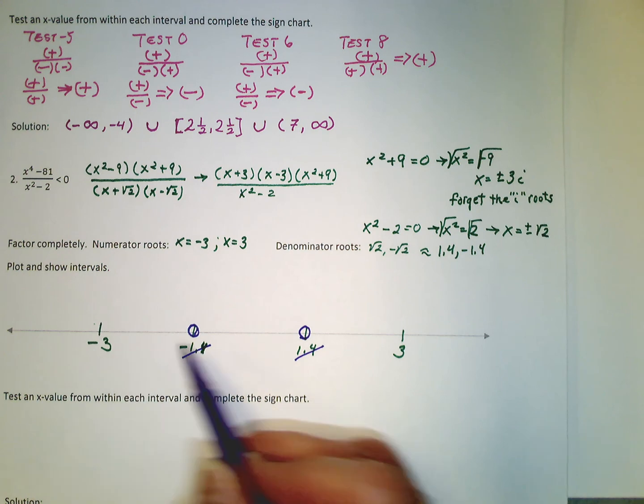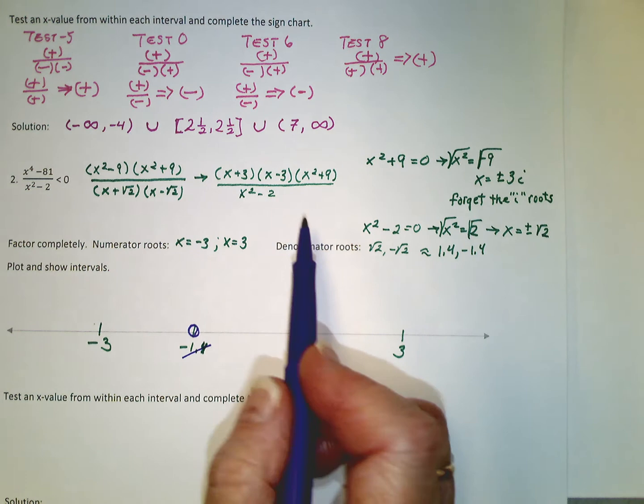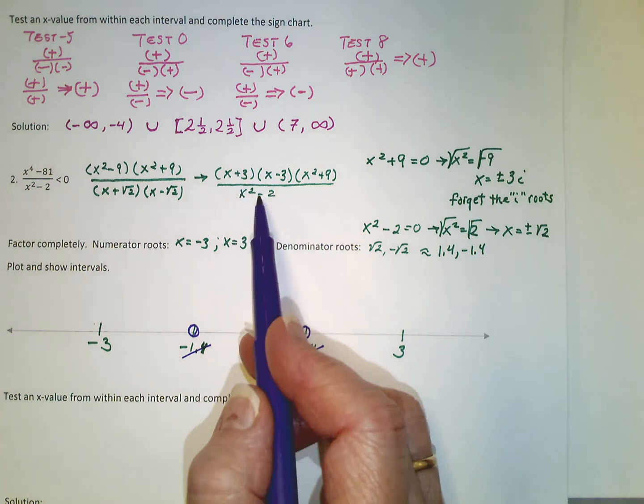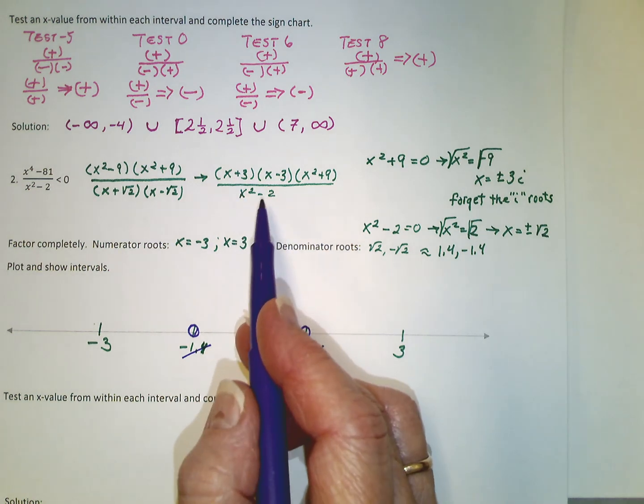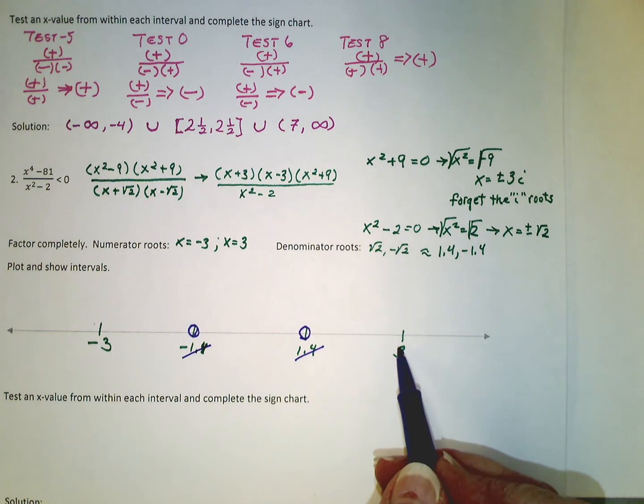Now the negative 3 and the 3, we can put those in here. They make the numerator 0, which makes the whole fraction equal 0. Is it okay for the whole fraction to equal 0?